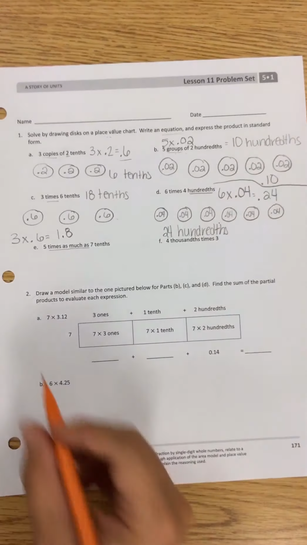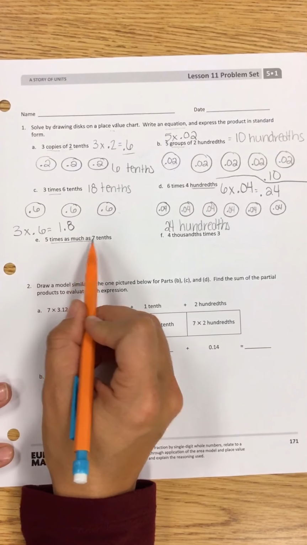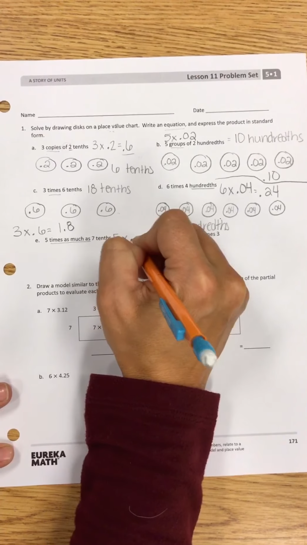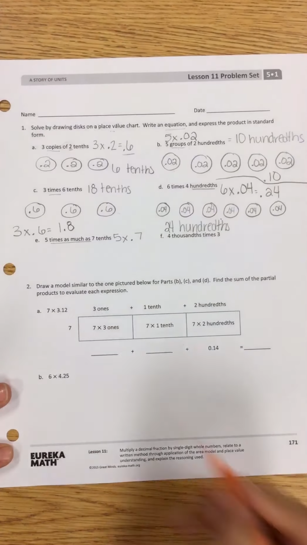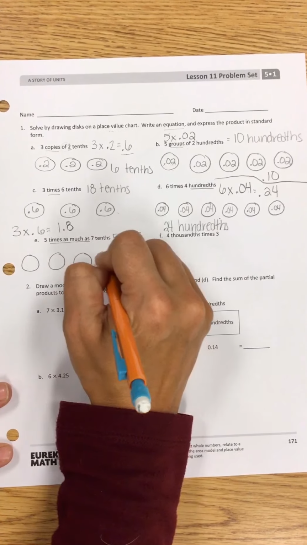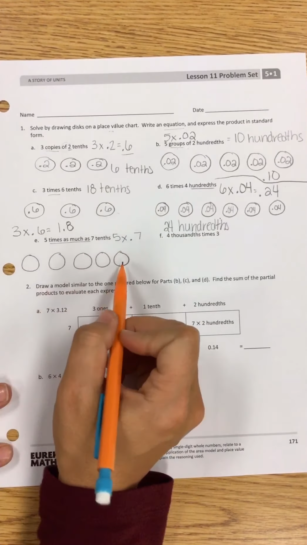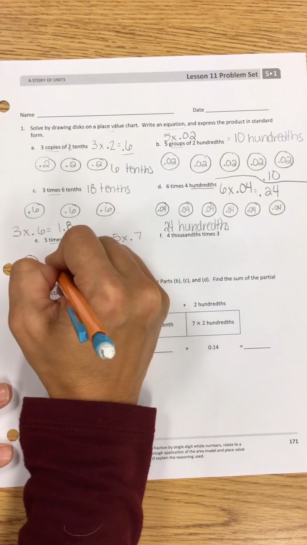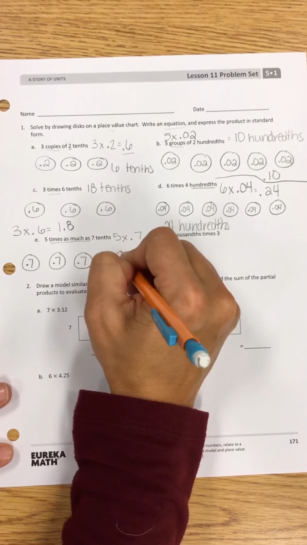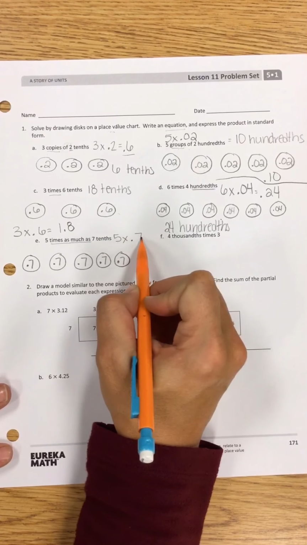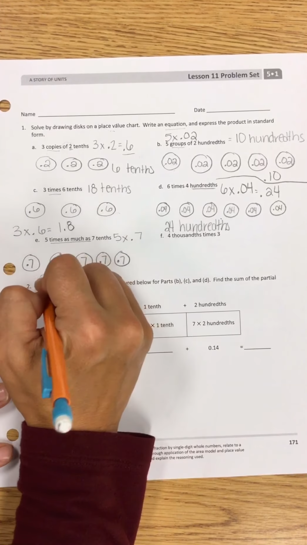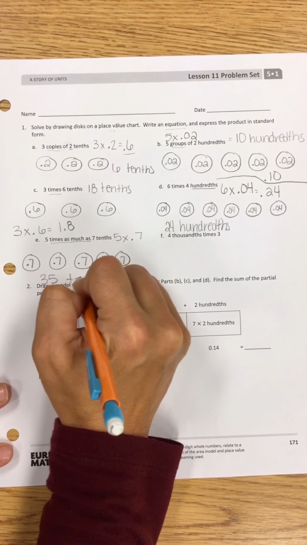Okay. 5 times as much as 7/10. So this is going to be 5 times 7/10. Okay. So I'm going to do 1, 2, 3, 4, 5, because that's how many times I have it. And each of those is going to have 7/10. Now, if you're already thinking, well, if I see that I've got 5 times 7, I know 5 times 7 is 35. So I know this answer is going to be 35/10. Okay.